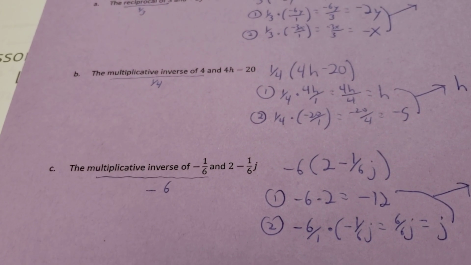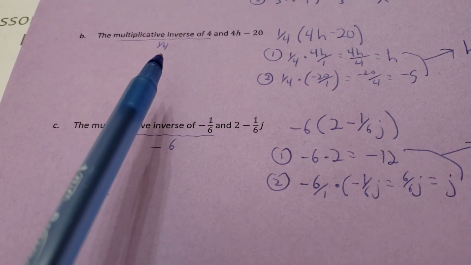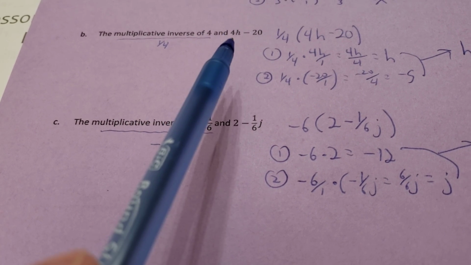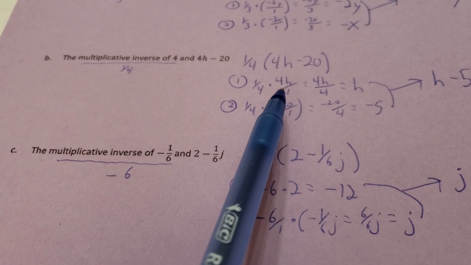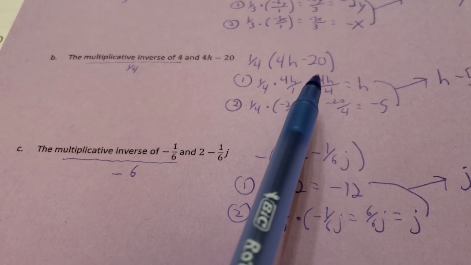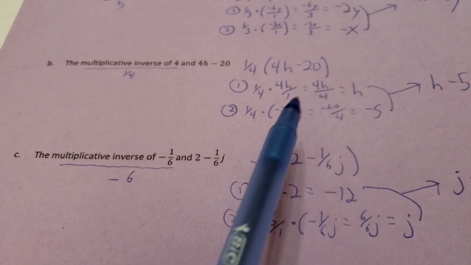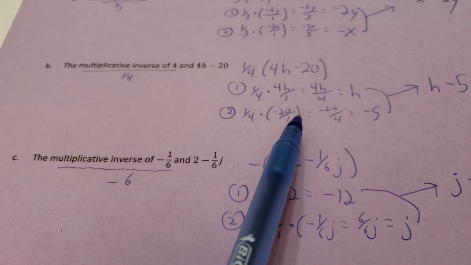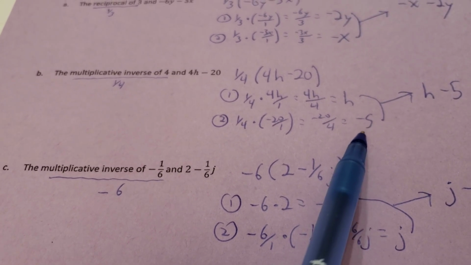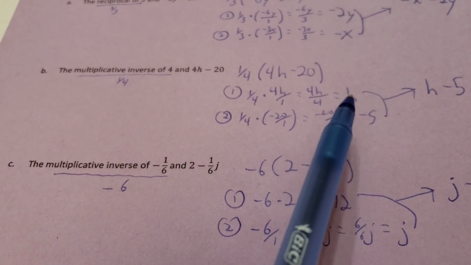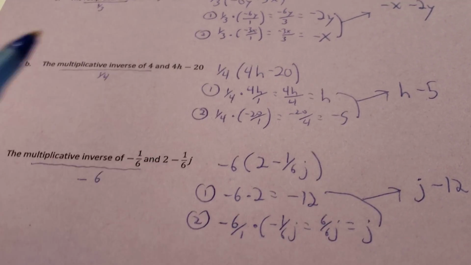And then we got a couple more here to look at. The multiplicative inverse of 4, so that's 1/4, times this 4h minus 20. All right, so we can multiply that out. 1/4 times the 4h, or 4h over 1, gives me 4h over 4. So divide by 4, it clears those out, leaves just one of the h's. And 1/4 times negative 20 over 1 gives me a negative 20 over 4. And negative divided by positive is a negative. 20 divided by 4 is 5. So you got an h, and then a minus 5, or negative 5. So my final answer looks like h minus 5.